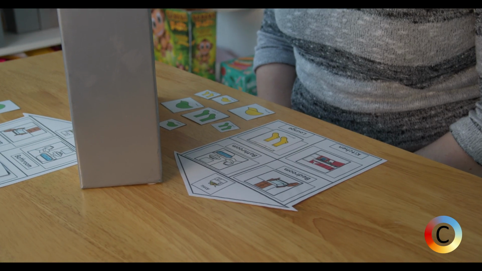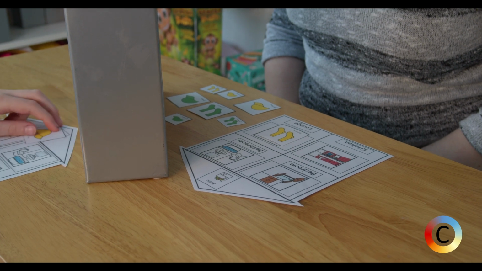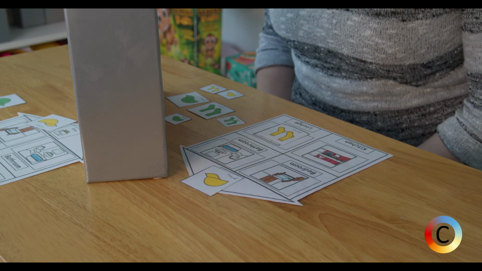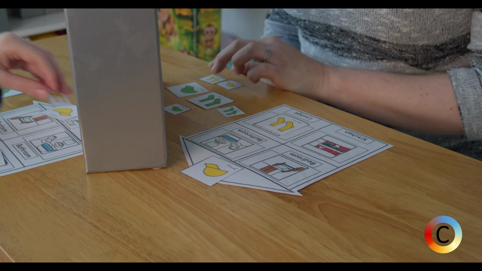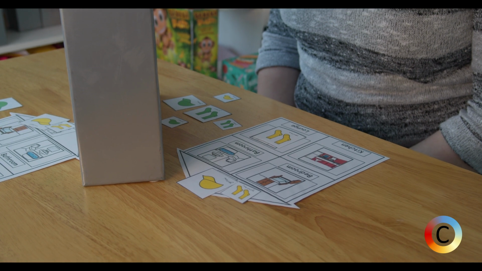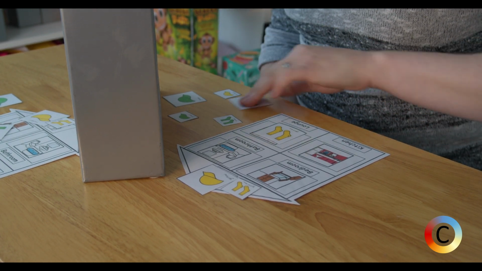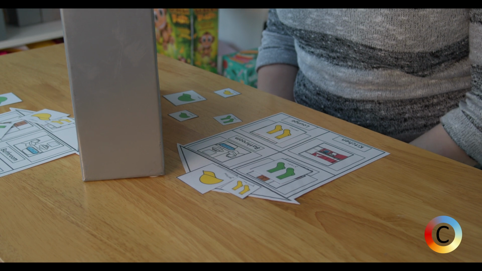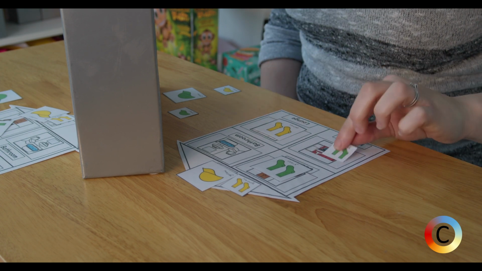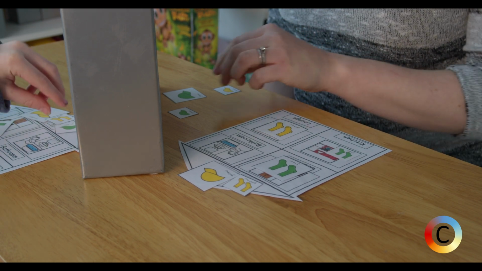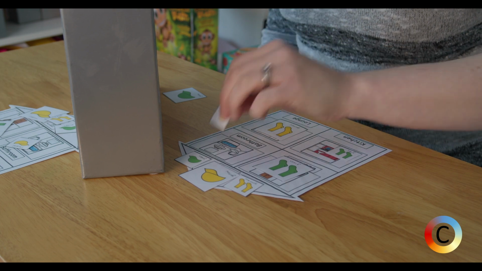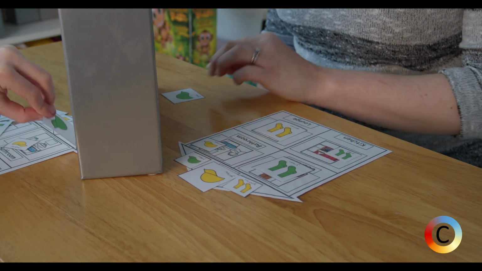Brilliant. Put the large yellow hat in the attic. Put the small yellow socks in the attic. Put the large green socks in the bedroom. Put the small green socks in the kitchen. Put the small green hat in the attic. Put the small yellow hat in the bathroom. Put the big green hat in the attic.